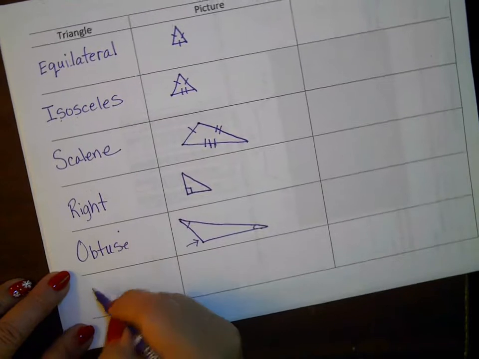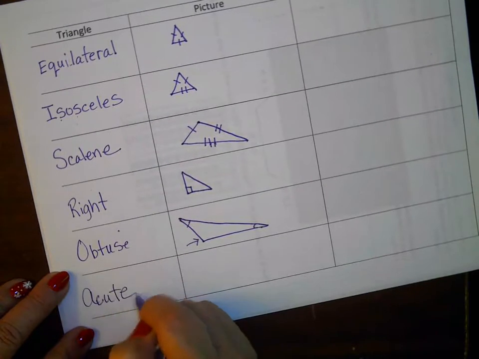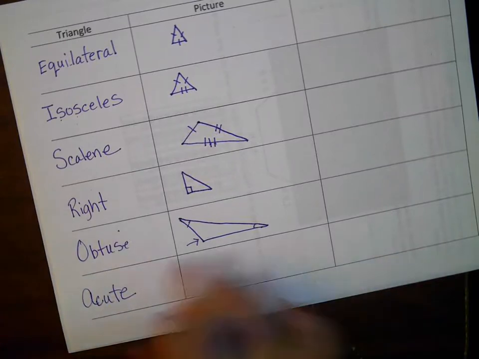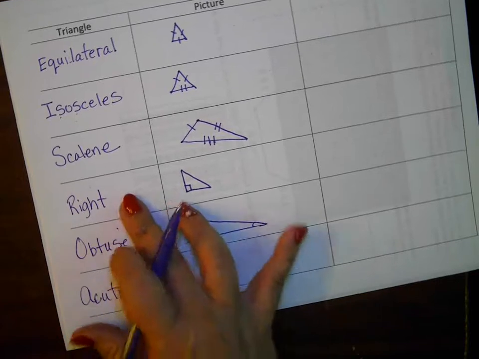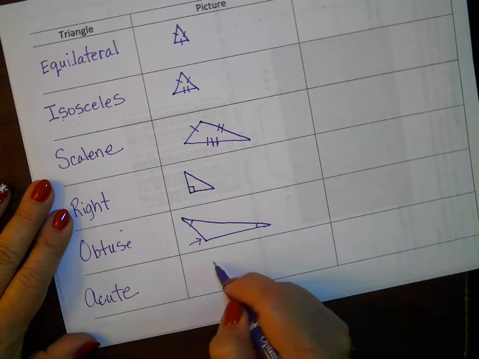And then I'm going to have the acute. We talked about in class that if you were to compare it to musical instruments, we look at the tuba, the little piccolo, and kind of like jazz, that right angle is right there. And then this is the acute.